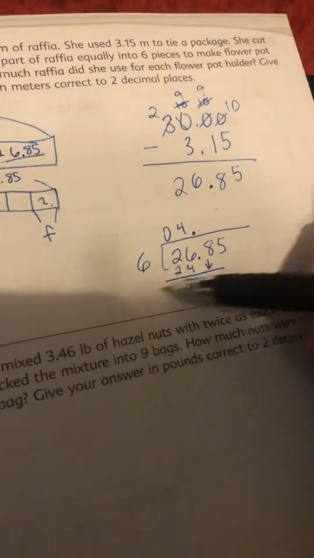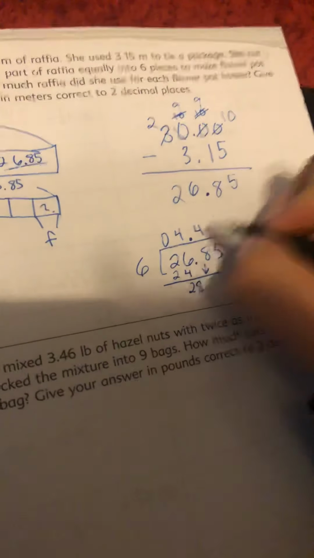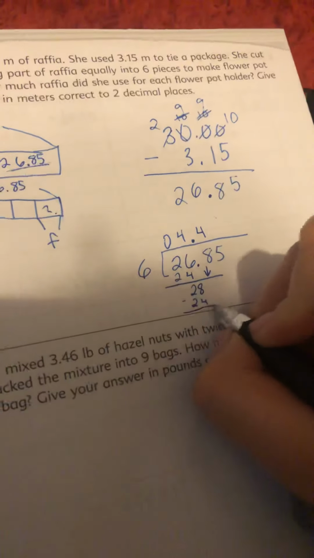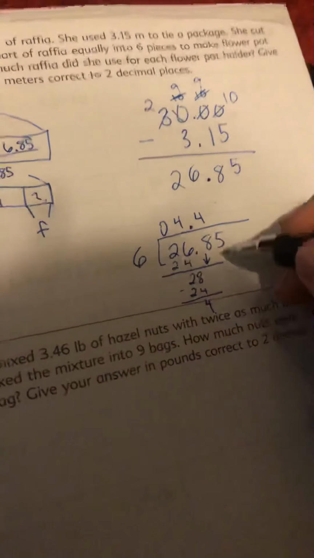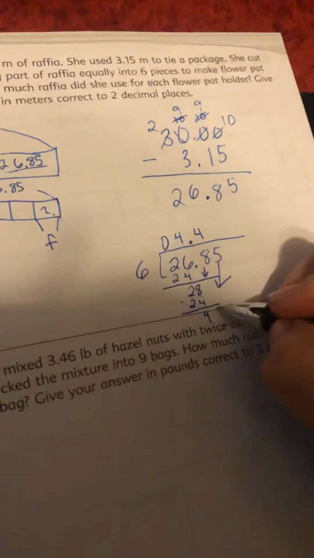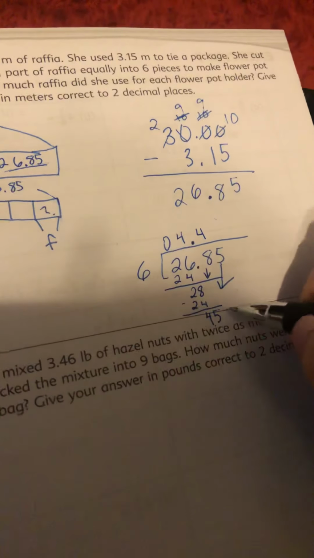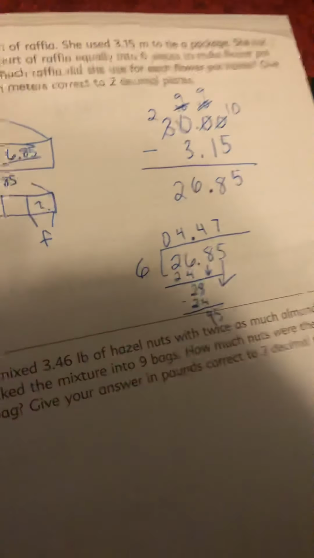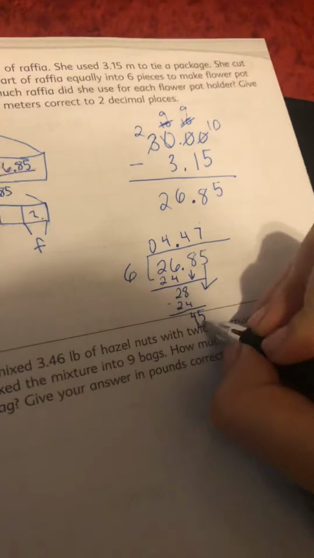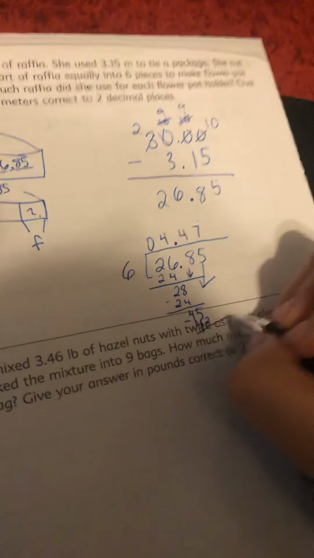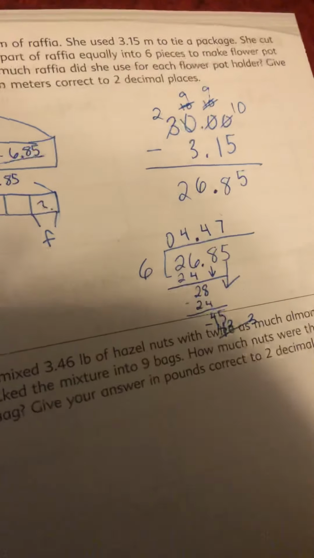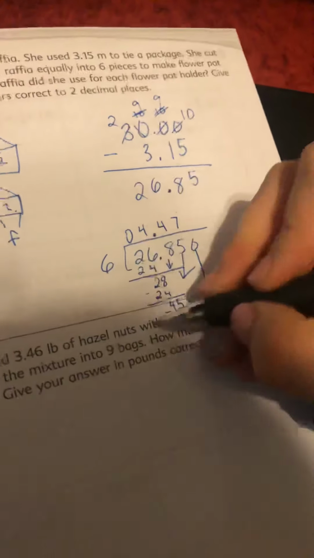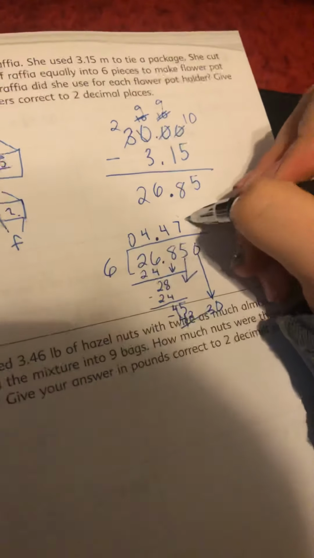Then we do how many times 6 goes into 28? 4 again, right? Because 4 times 6 is 24. So that would be 4. Bring down my 5. How many times does 6 go into 45? That would be 7 times, right? 6 times 7, that's 42. Now I have my 3 left over. And I can actually add a 0 so that I can round. 6 goes into 30 5 times.